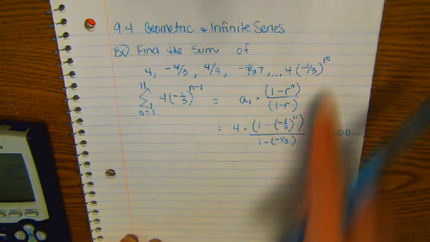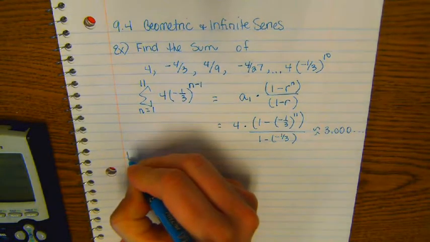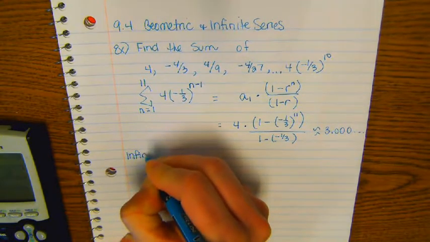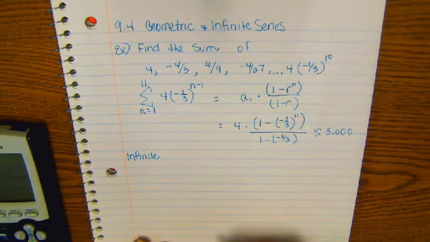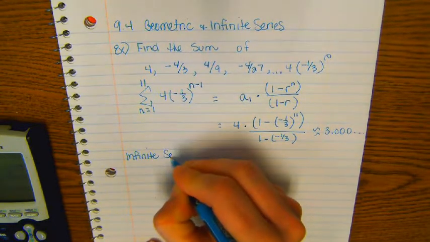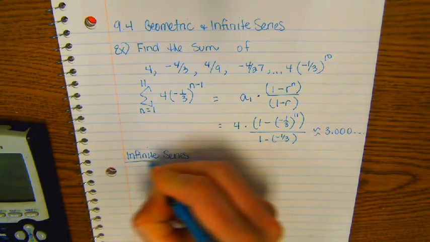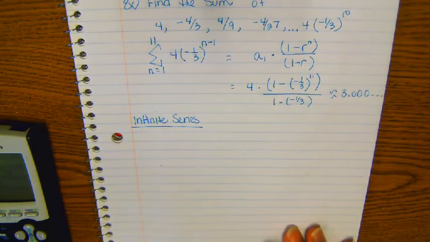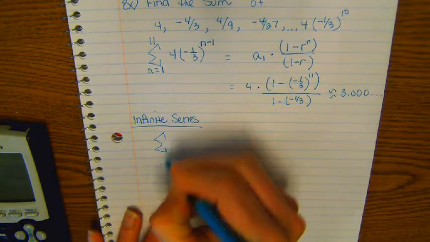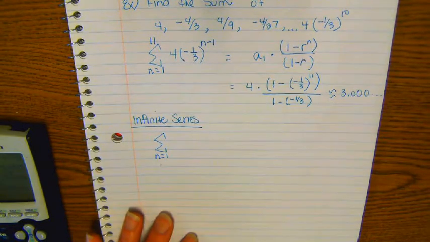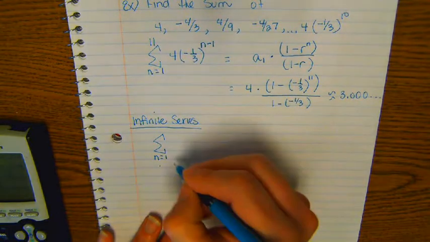Finite means it stops, okay? What's infinite mean then? So an infinite series means that if you were seeing it in summation notation, here would be a key.